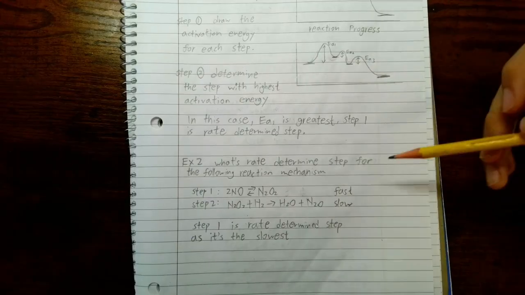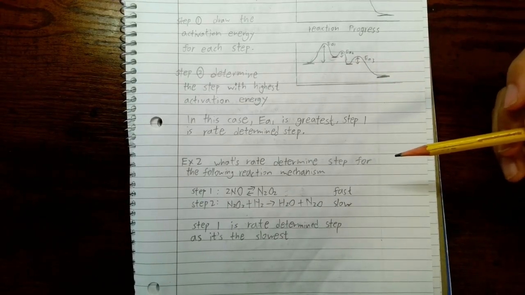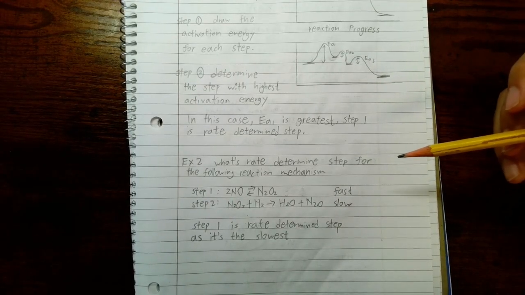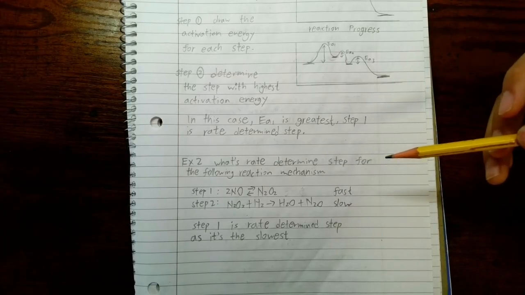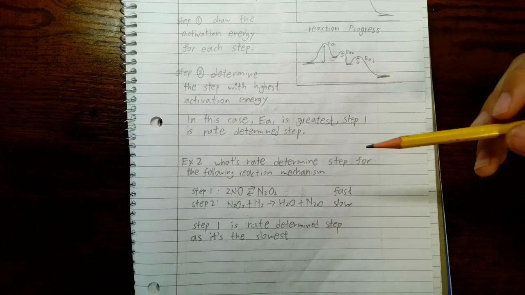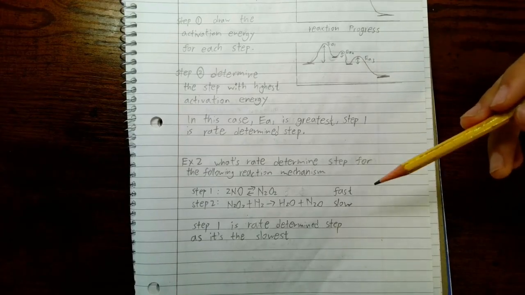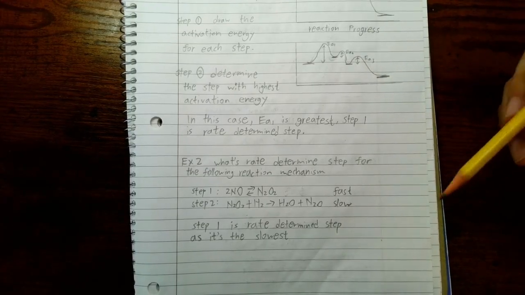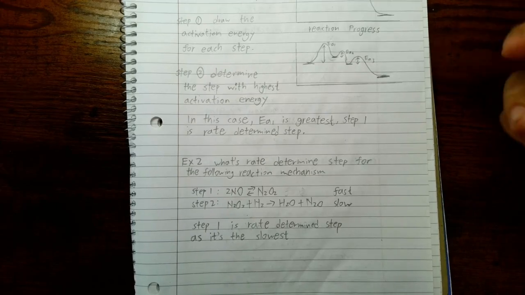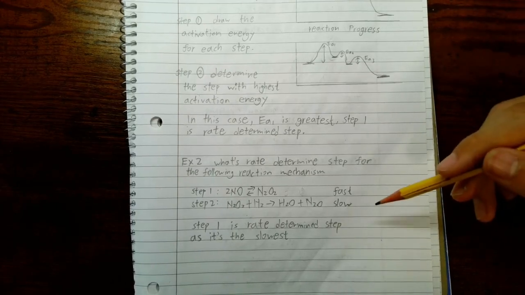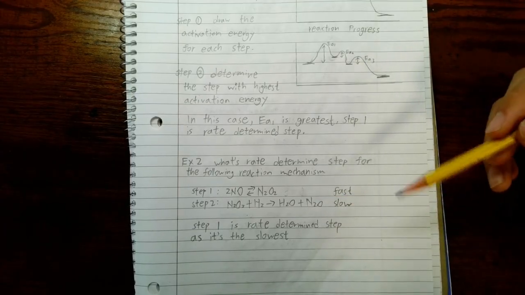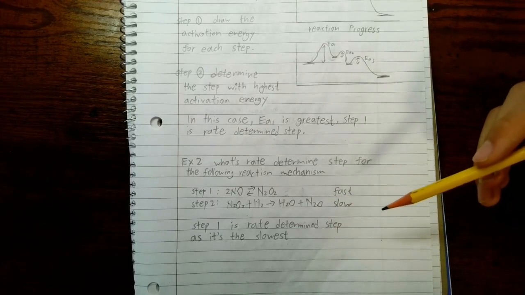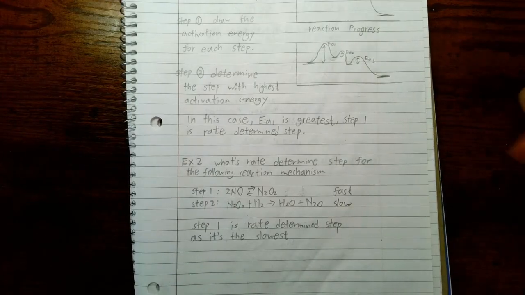The second type of question we will be given to determine the rate determining step is a series of chemical reaction steps. In this case it is very easy. These types of questions are easy because you just need to find which one of them is the slowest. And that step is going to be your rate determining step.